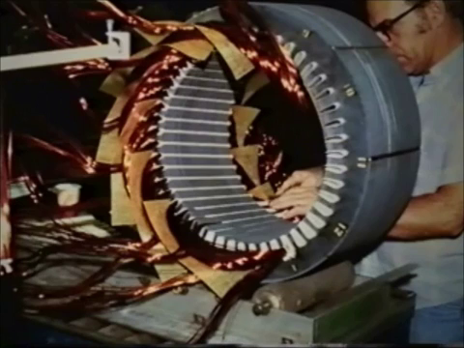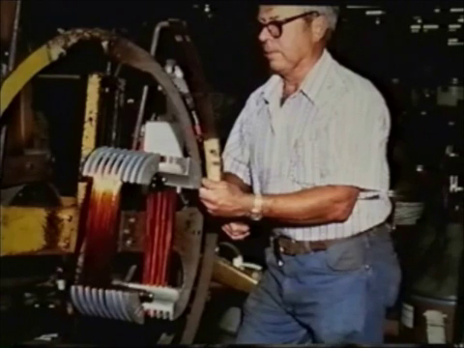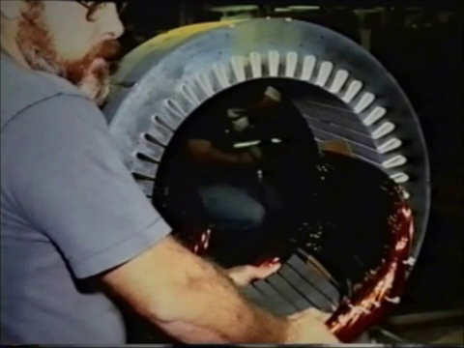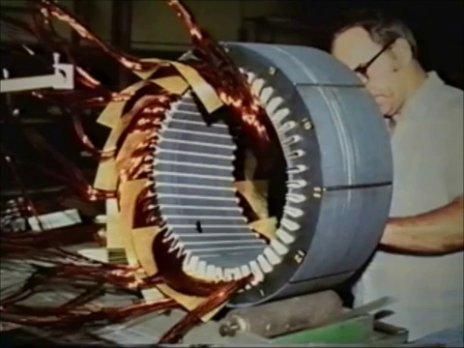The core contains slots to accommodate the coils of the armature windings. The armature windings have a number of individual coils consisting of multiple turns or loops of conductor wire, usually copper, that are inserted into the armature core. They are the coils that carry the current generated by the alternator.